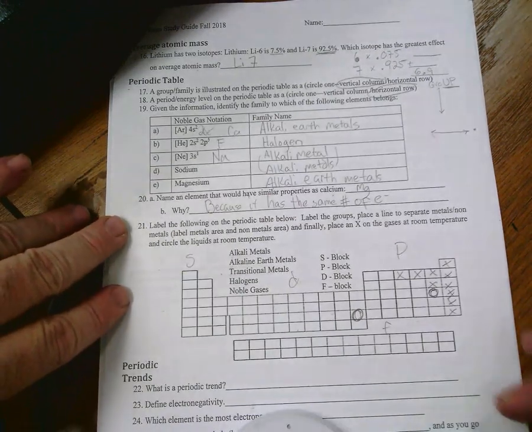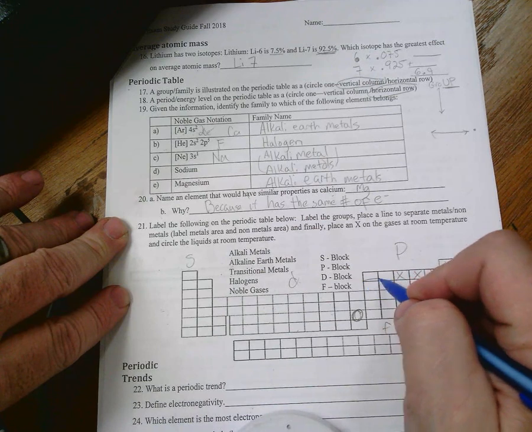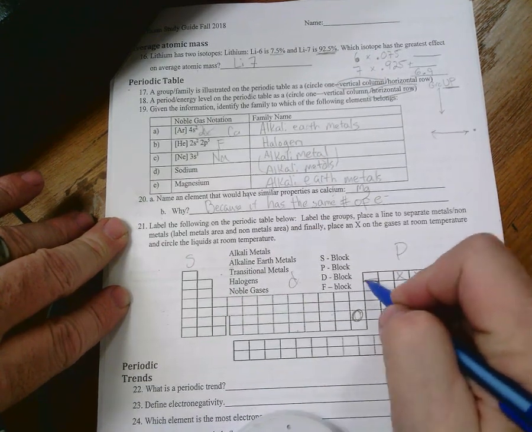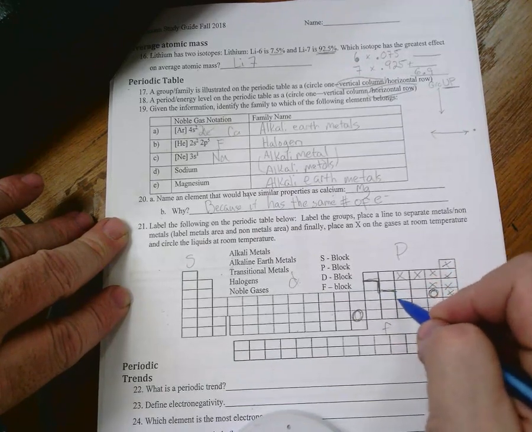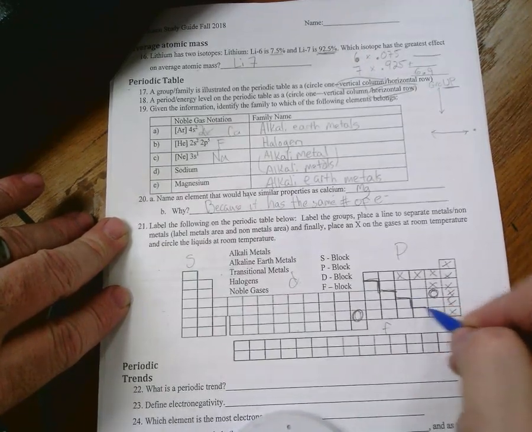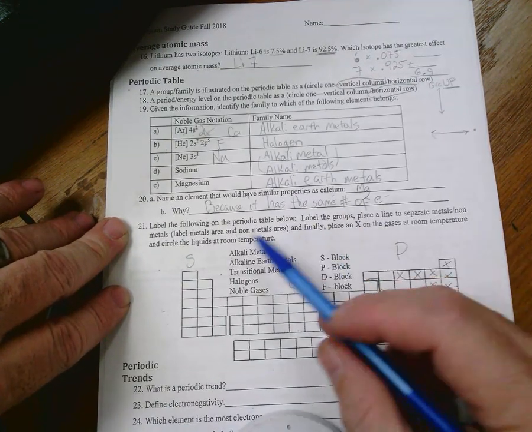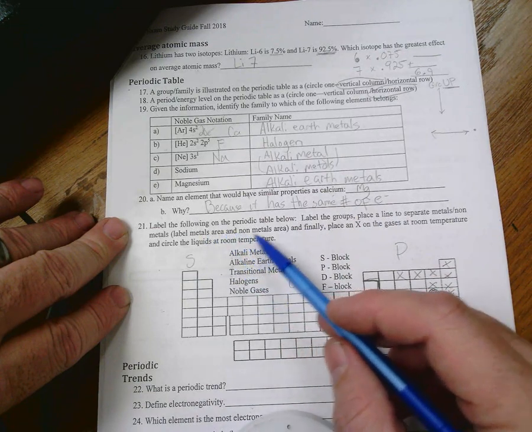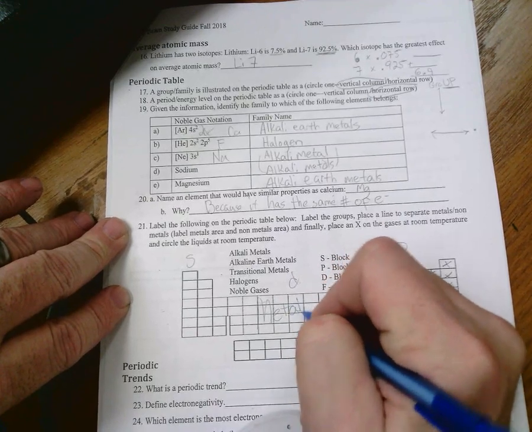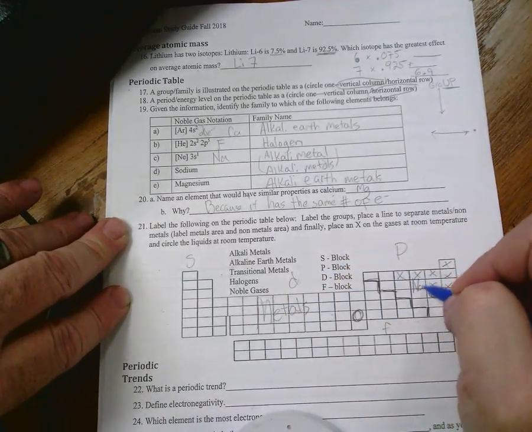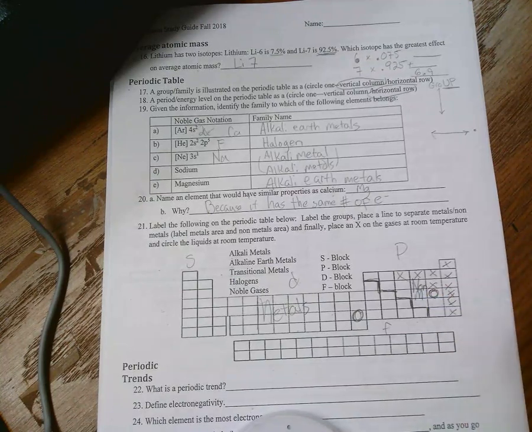Metal, non-metal. So we have to make the stair step. So where is the stair step? The stair step goes like this. Just remember that it starts with this first little piece that extrudes, and then you just go like this, and go down and down and down and down. And what else does it say to do? Metals, label metals area, non-metals. Okay, so this is metals. And this is non-metals.